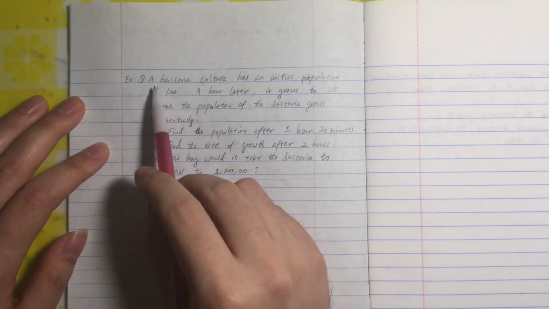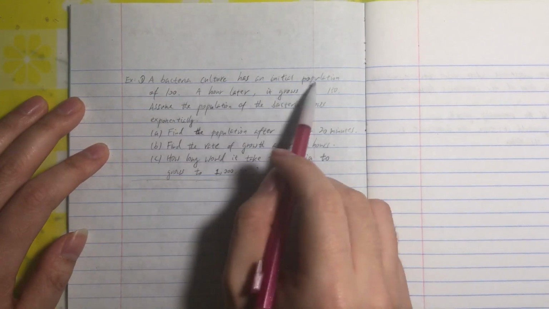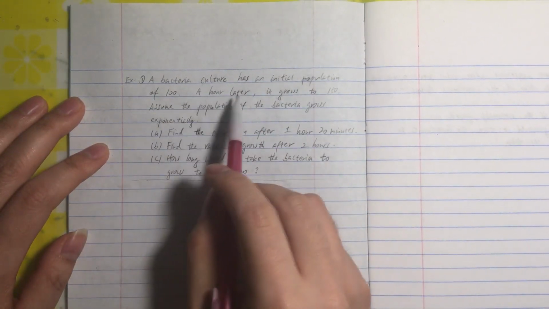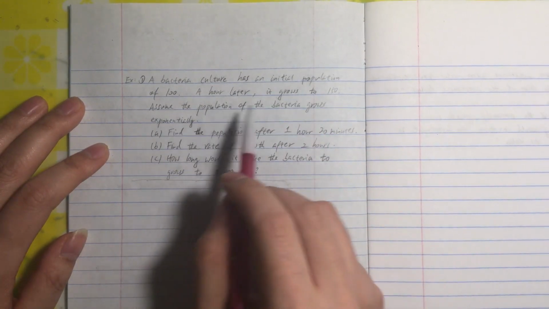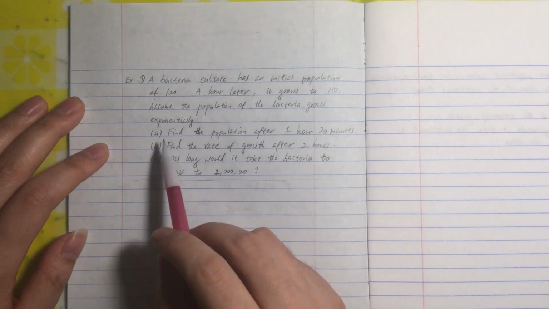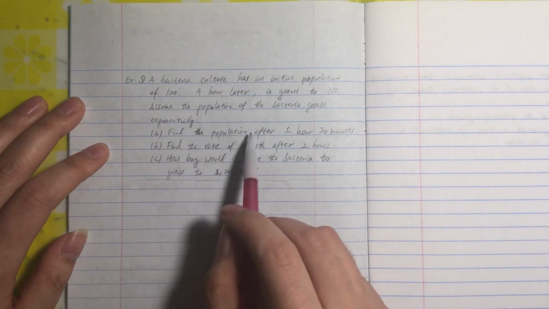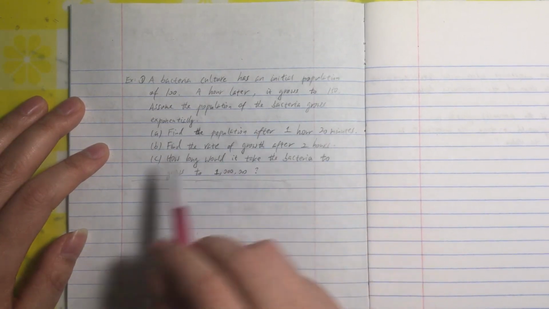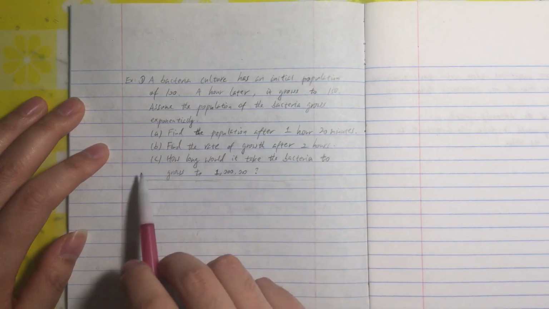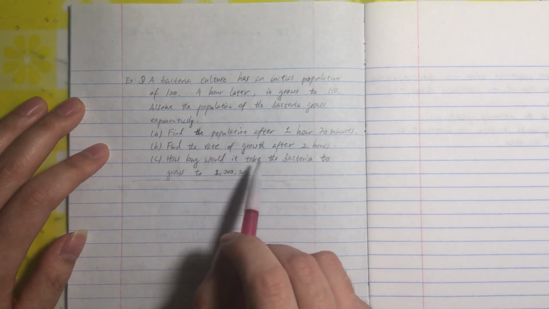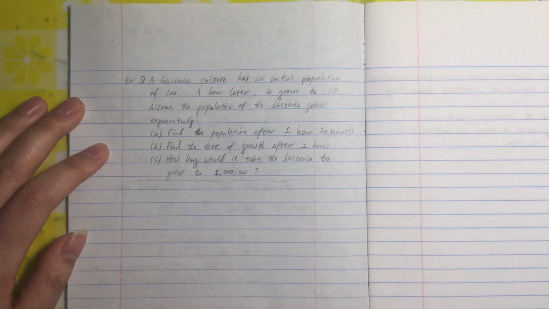First example: a bacteria culture has an initial population of 100. An hour later, it grows to 150. Assume the population of the bacteria grows exponentially. Part A, find the population after 1 hour 20 minutes. Part B, find the rate of growth after 2 hours. Part C, how long will it take the bacteria to grow to 1 million?